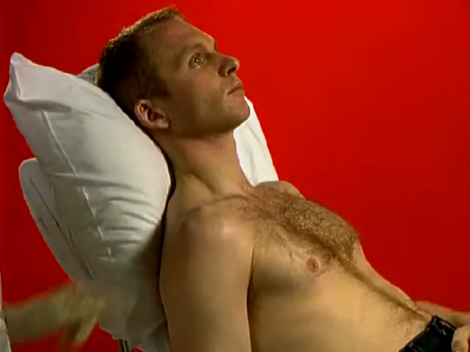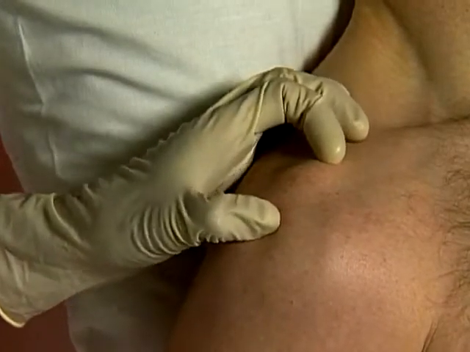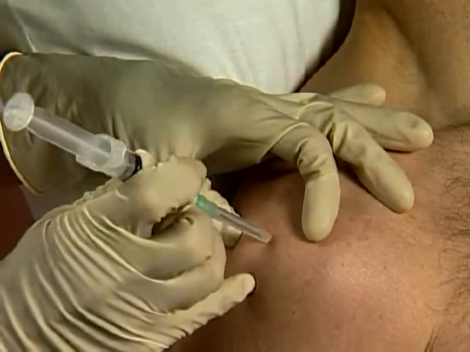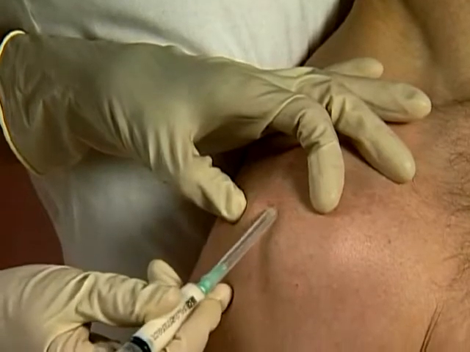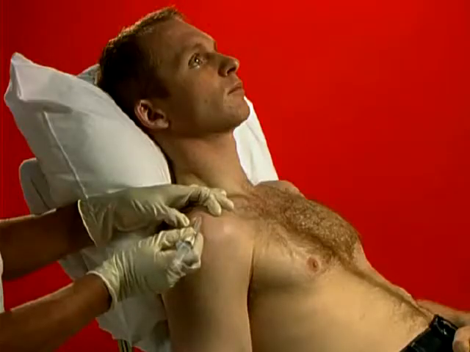Locate the midpoint of the lateral edge of the acromion. Mark entry point, clean and firmly stretch skin and rapidly insert needle perpendicularly. Angle slightly upwards and medially to slide slowly underneath the acromion. Aspirate and inject as a bolus while slowly withdrawing.